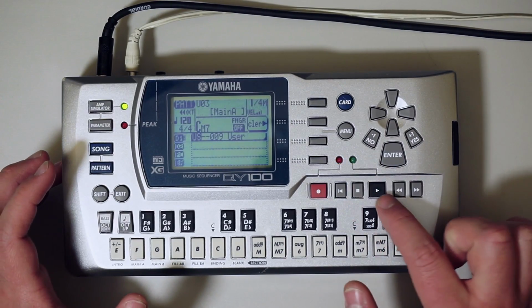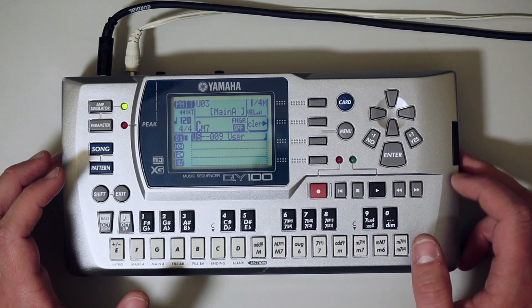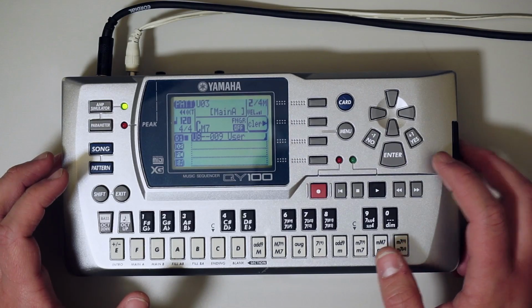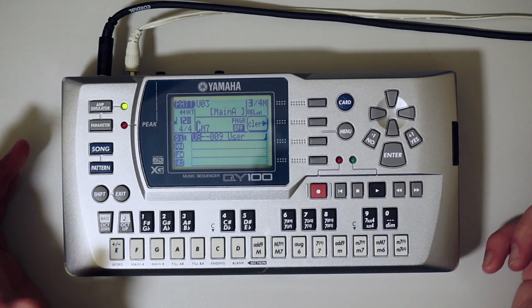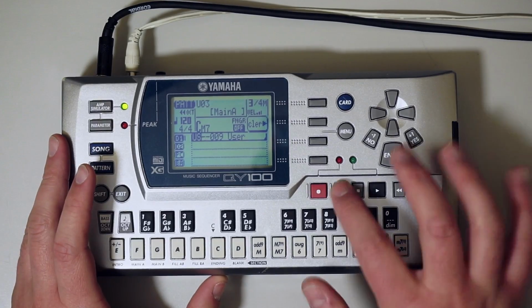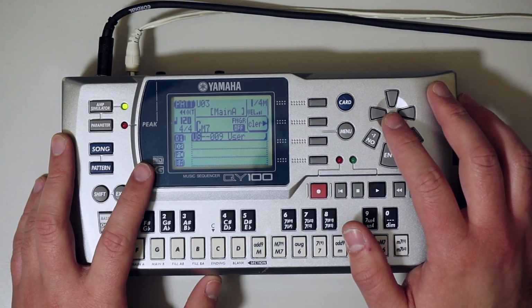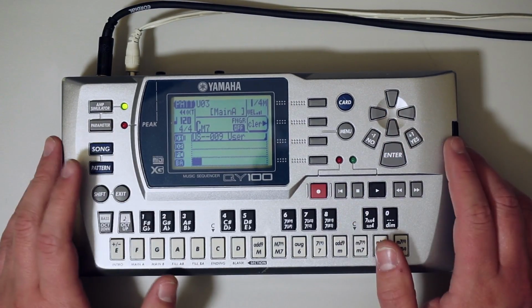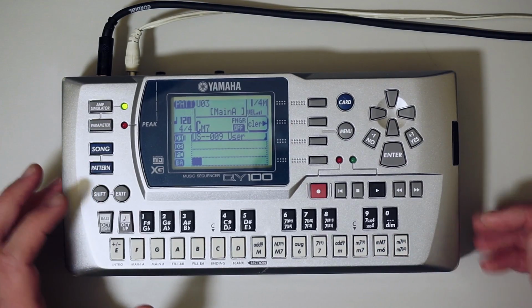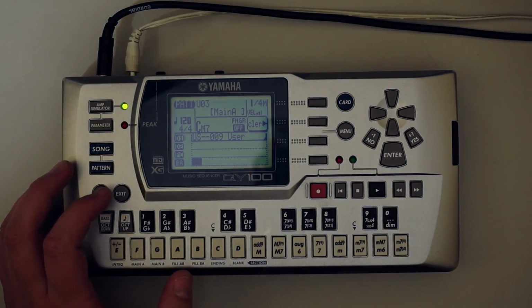And now we can listen to this. Yeah, that's basically how it works. Okay, let's leave the drums here. Let's go to the bass, because this is the first time we have to pay attention to the chord section.